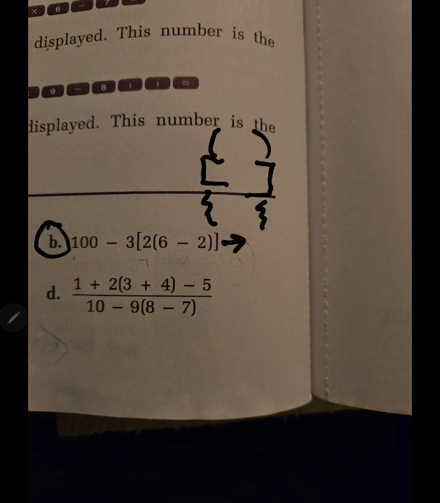And what I mean by that is the innermost thing that is in any kind of symbols is 6 minus 2, right? So we're going to do that math first, and then we're going to work to the outside. So I'm going to rewrite everything but that. So 100 minus 3, and then brackets, and then a 2, and then let's go ahead and do that math right here. 6 minus 2. Well, what is 6 minus 2? That's easy. 6 minus 2 is 4. And notice that I'm going to put that in my parentheses. Get in the habit of doing that.